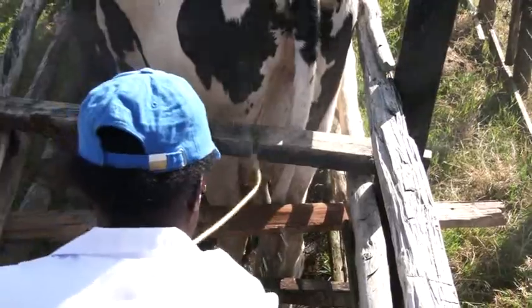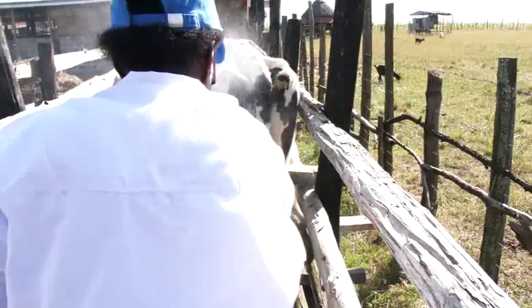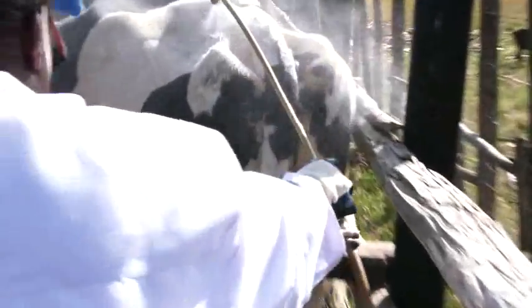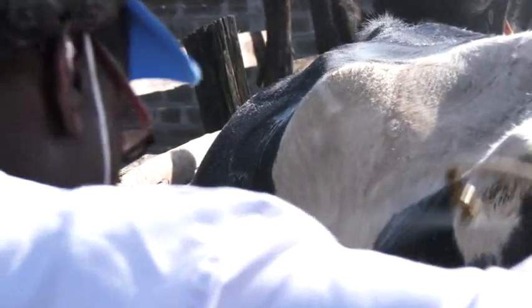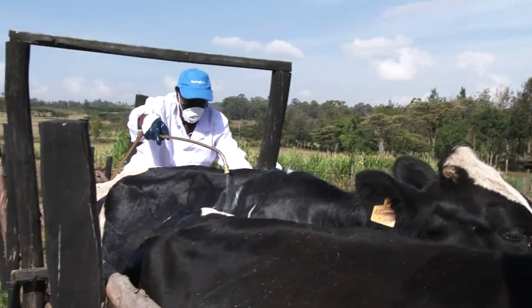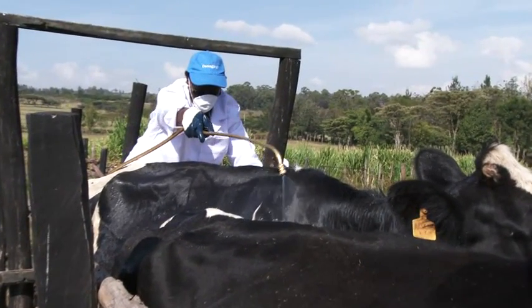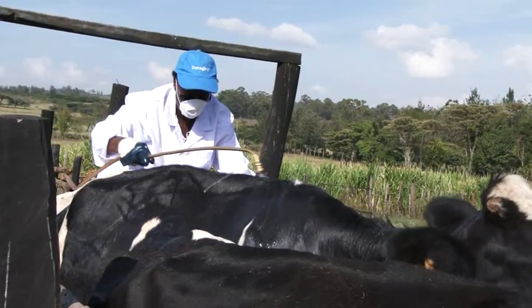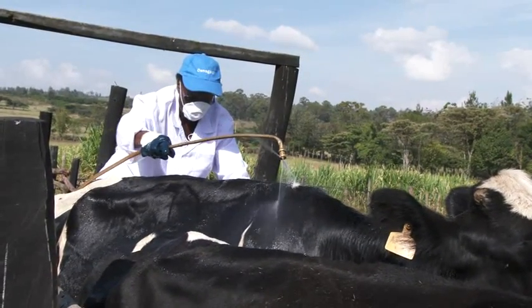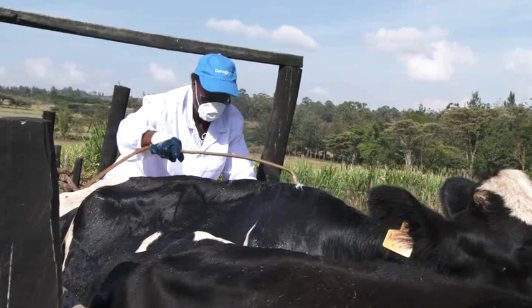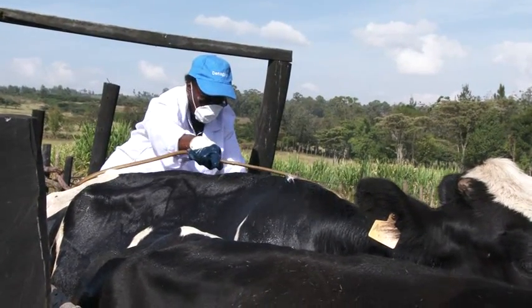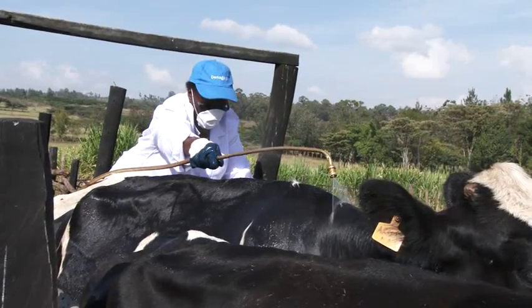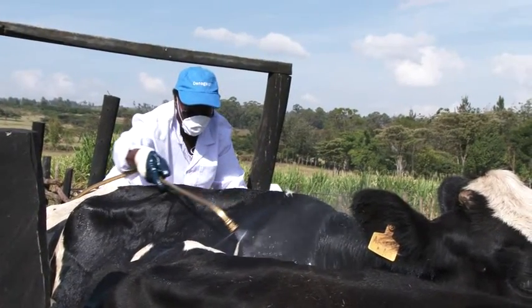Starting at any random site would lead to using more chemical than is necessary. The nozzle should neither be too far nor too close to the skin surface. The appropriate distance is 1 foot from the animal. Start by spraying the back from the shoulders to the back of the tail. Then spray the sides and the flanks in a zigzag motion.